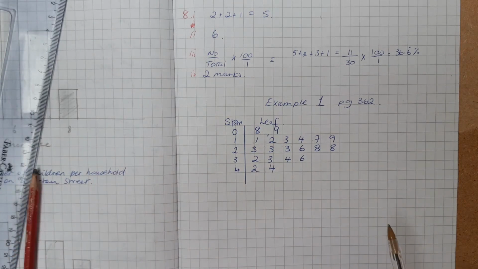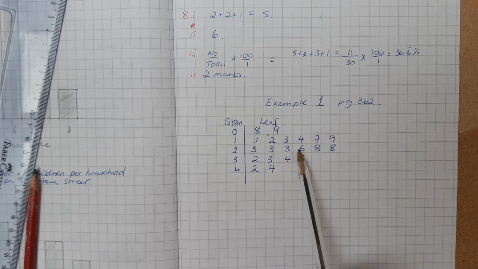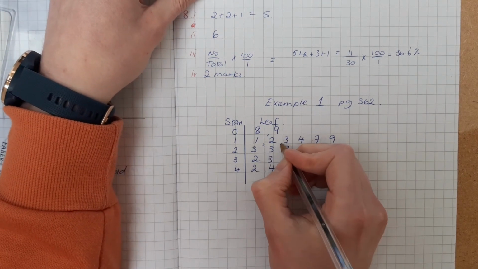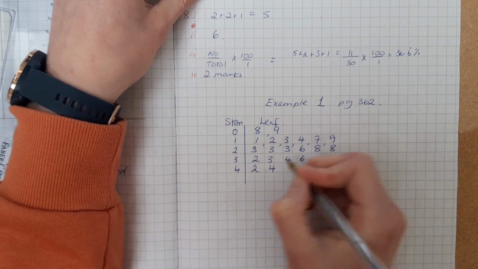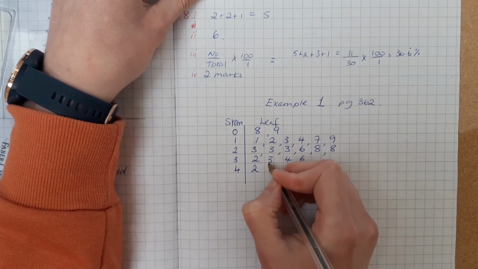Okay. Again, double check you have done all 20 numbers. 1, 2, 3, 4, 5, 6, 7, 8, 9, 10, 11, 12, 13, 14, 15, 16, 17, 18, 19, 20. Great. Now, I would normally put commas in between this because when you are writing, you're not going to be as neat as the book is. I would put in commas.